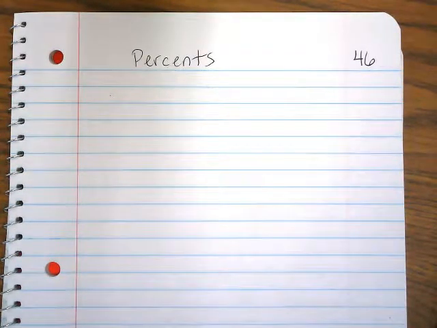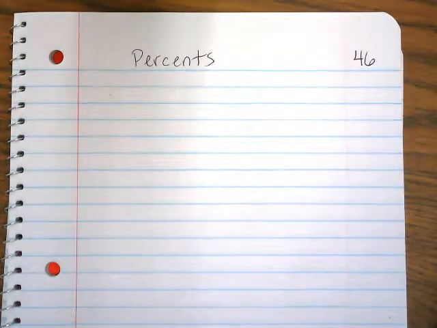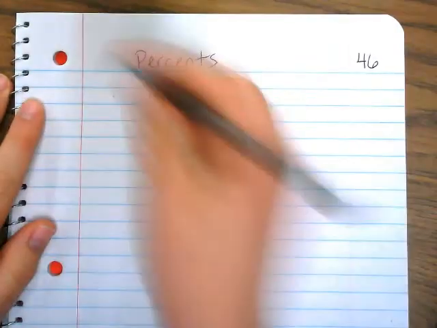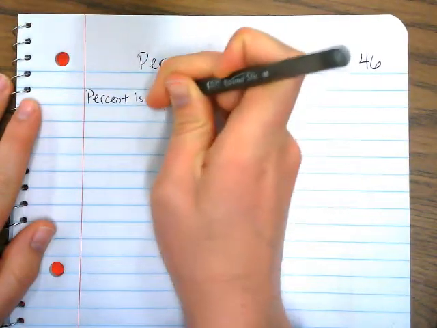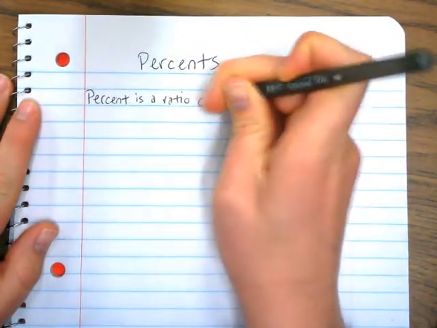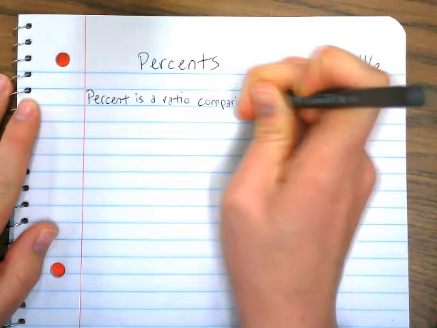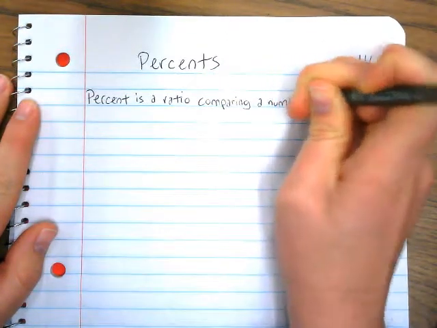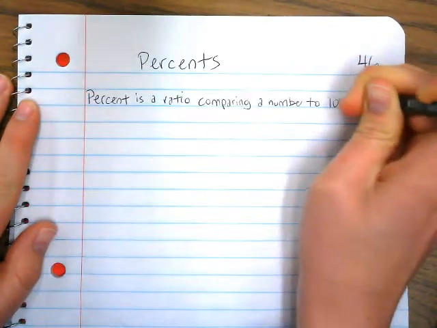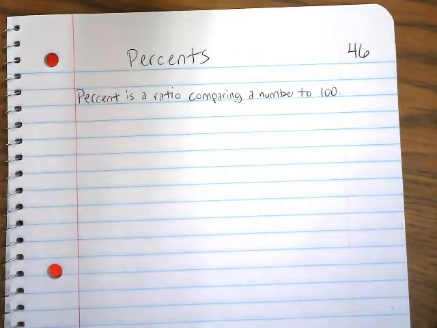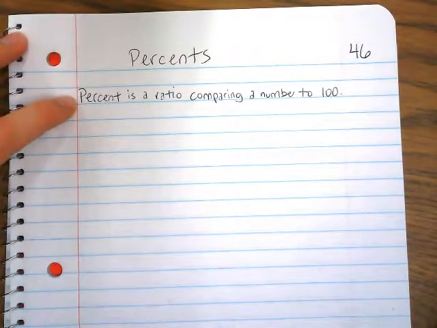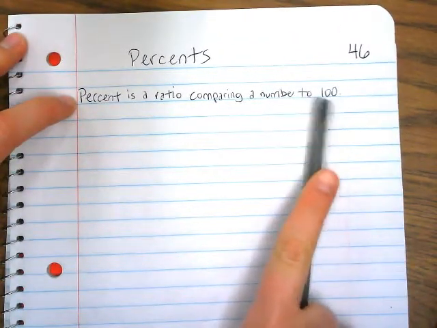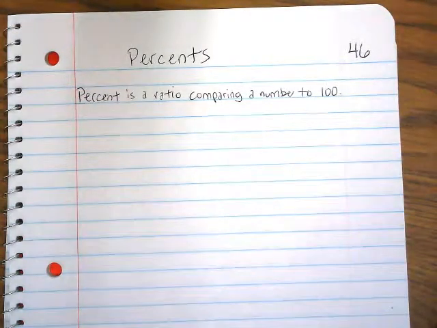The first thing I want to do is write down our definition of what the word percent is. We talked about this a while ago, but we said that percent is a ratio comparing a number to 100. We've talked about ratios before, but percent is a specific type of ratio that compares a number to 100. So there's always a 100 in the percent.